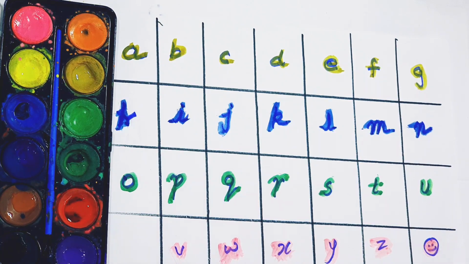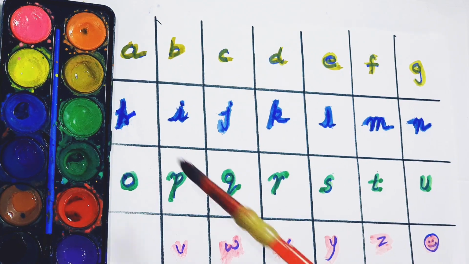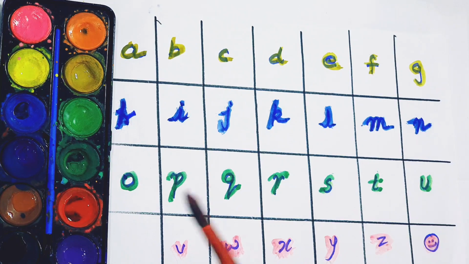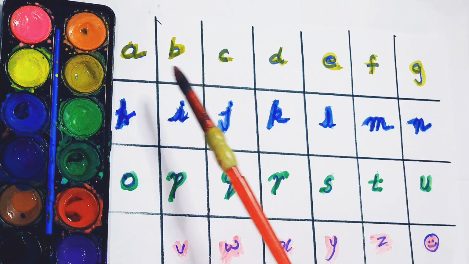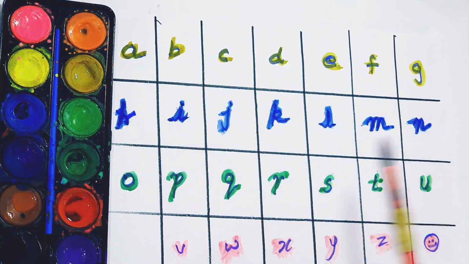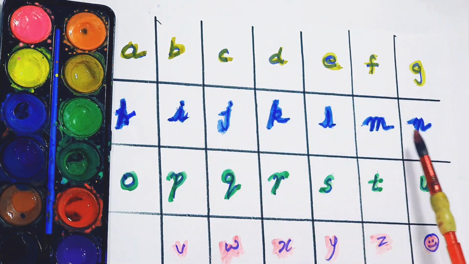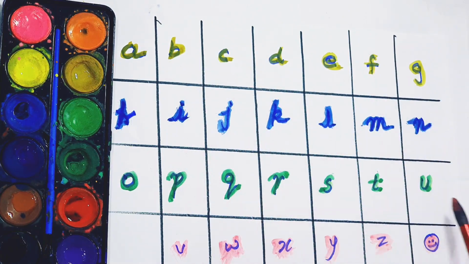So kids, what we learn today? We learn A, B, C, D, E, F, G, H, I, J, K, L, M, N, O, P, Q, R, S, T, U, V, W, X, Y, and Z. Now I know my ABC. So kids, we learned yellow color, blue color, green color and pink color.